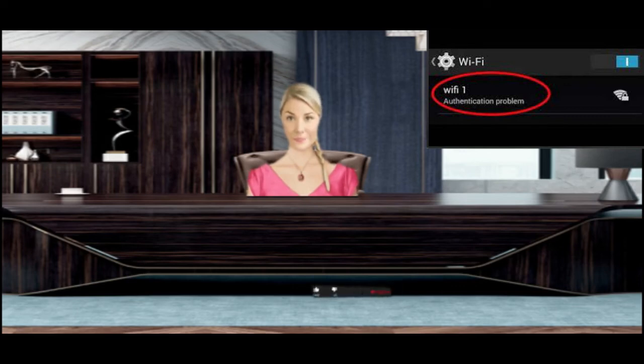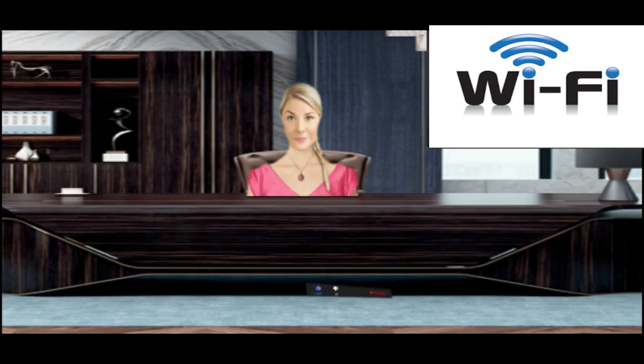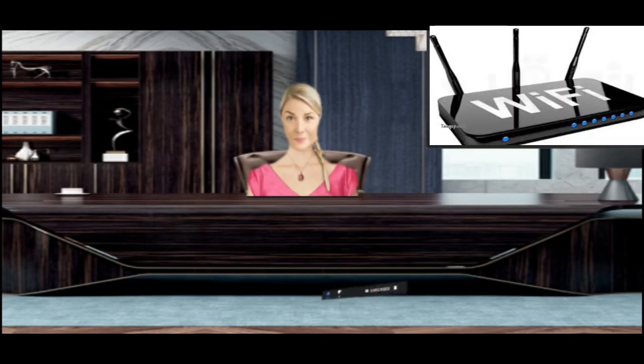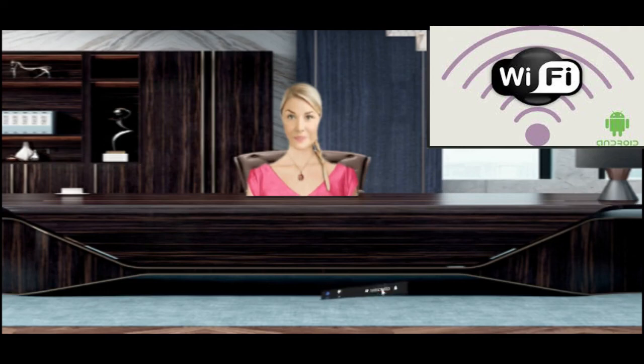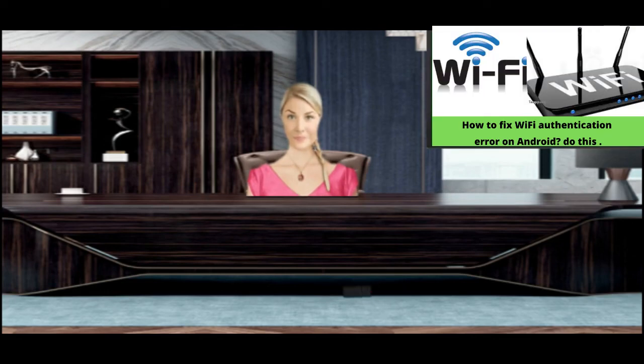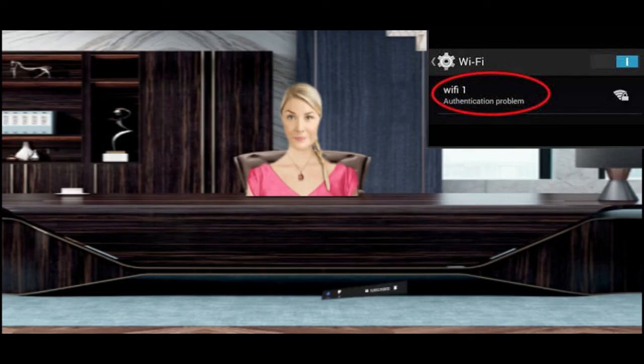Update the router. At the end of the day, the router is running on firmware to keep it working. The router manufacturer releases updates from time to time that automatically correct issues. However, it is very likely that you have not applied the update, as you can download it from the website. Go to the router admin panel to download the software update, and that's it.